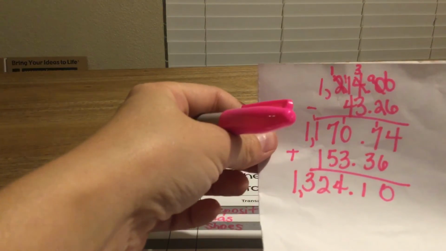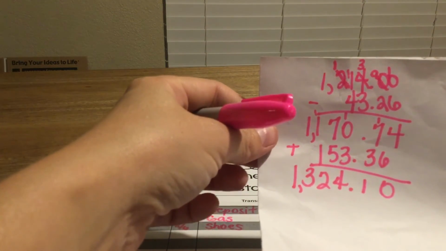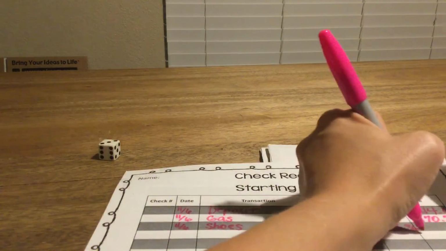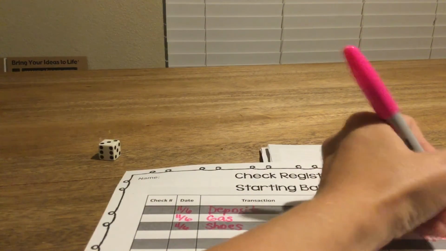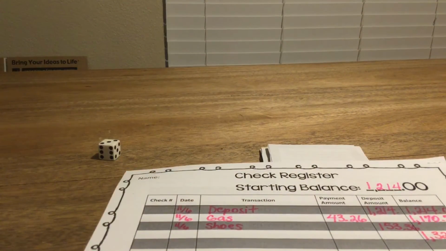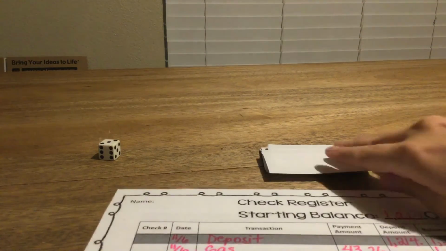So now they have a new balance of $1,324.10. And they need to put this here. Okay, so now would be the other team's turn.